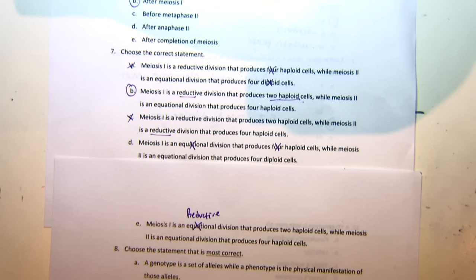So think about in meiosis 2, we start off being haploid and we end haploid. So we didn't cut the number of chromosomes in half anymore. Make sense? Okay, yeah. Is everybody good with that? So equational just means the number of chromosomes stayed the same. Reductive means they got cut in half. Okay? Cool.